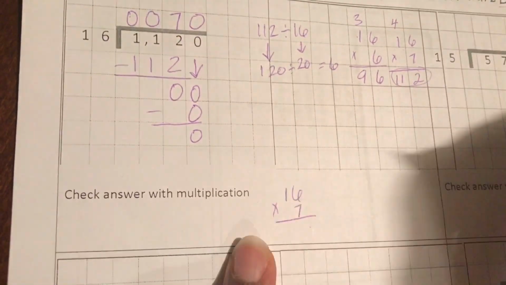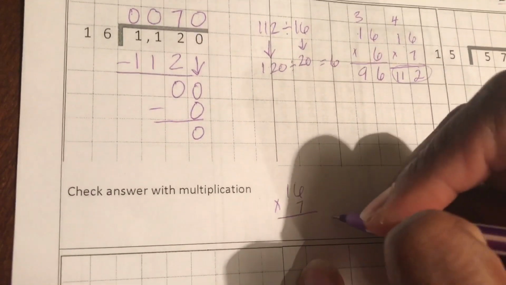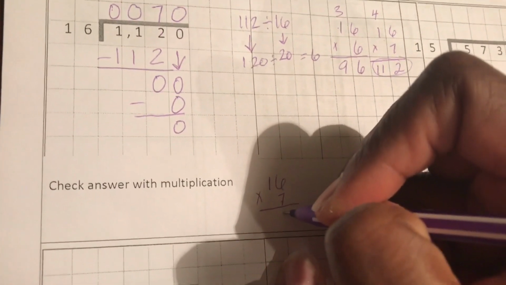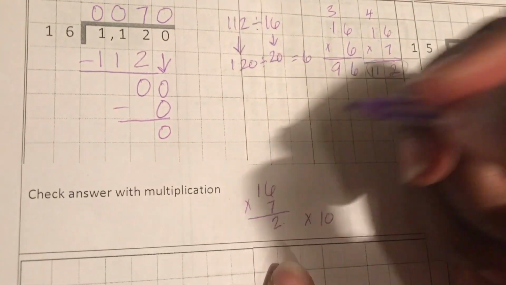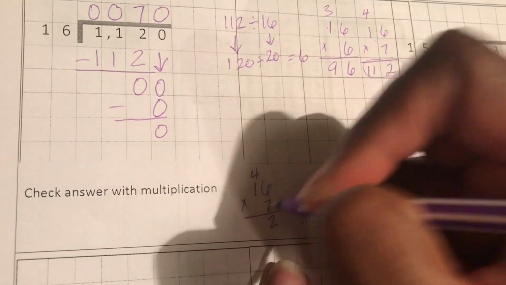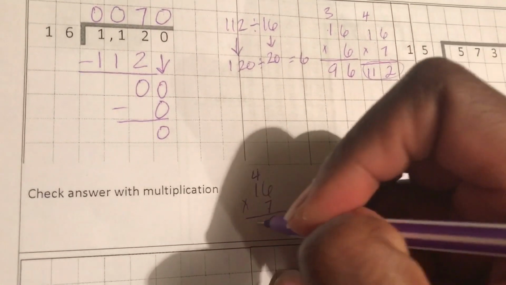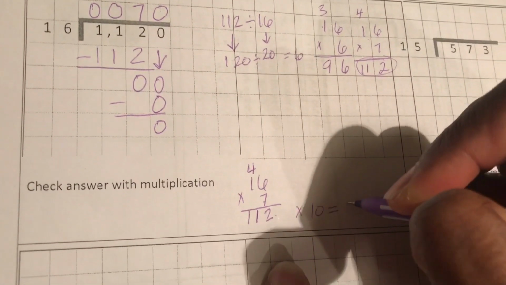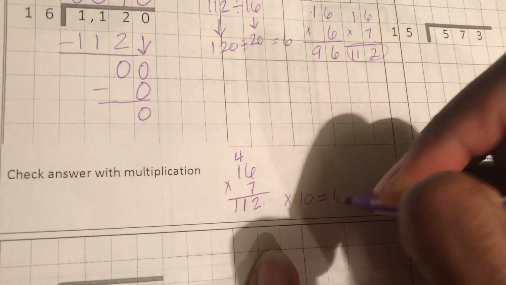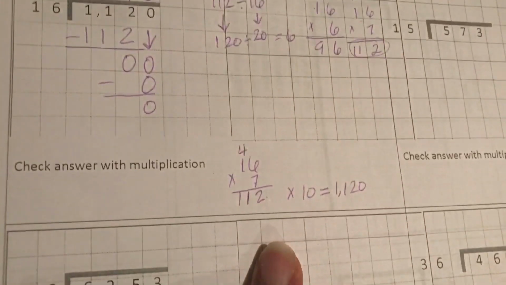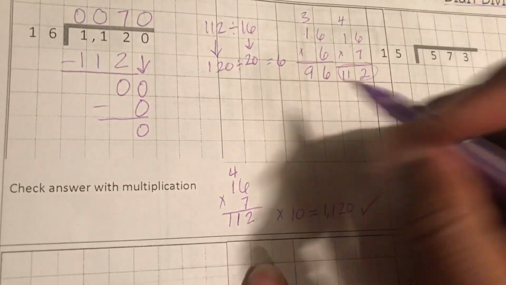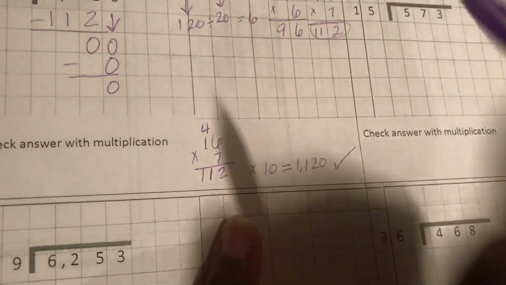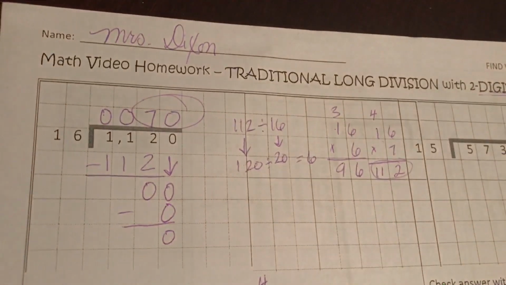I'm actually going to multiply the 16 by 7, and whatever I get as my answer, I'm going to multiply it by 10. 6 times 7 is 42. Carry my 4. 1 times 7 is 7, plus 4 would be 11. And then 112 times 10 is 1,120. So I got the same thing that I had as my dividend. So therefore, the correct answer to this problem was 70.